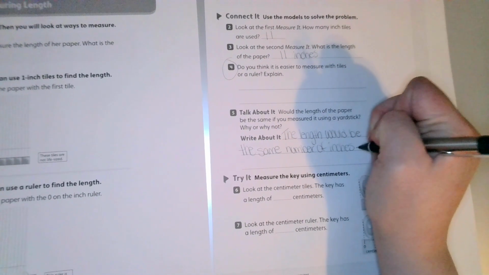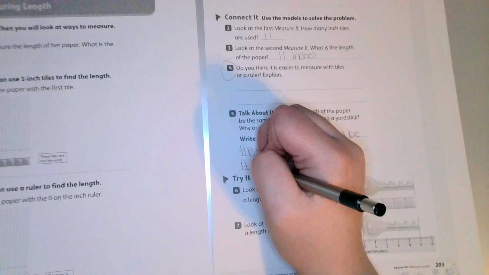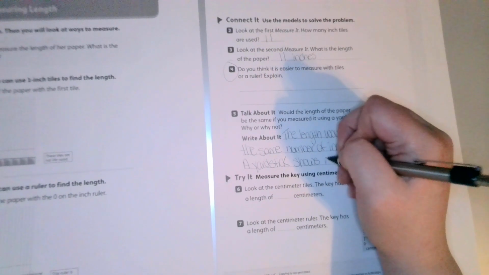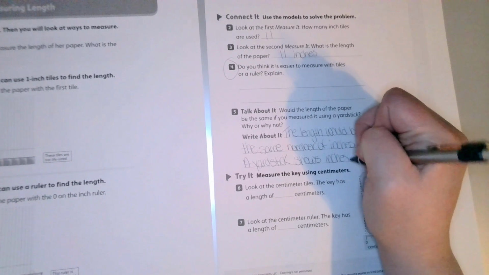The length would be the same number of inches, because a yardstick shows inches as inches too. We learned that yesterday.